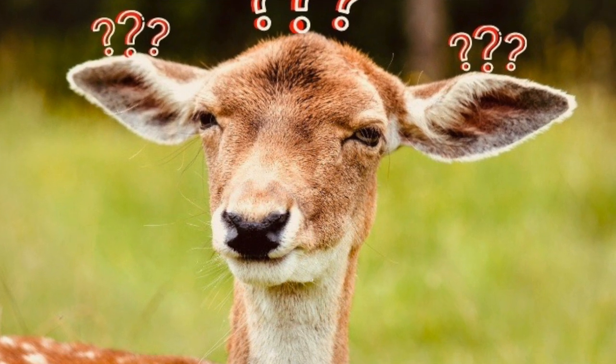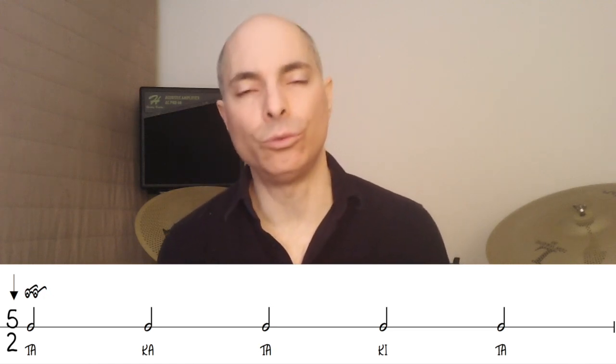Now this question might be a little bit difficult to answer right now, but there is a way where you can determine how you're feeling this variation. If you are feeling each one of those syllables as a downbeat, ta, ka, ta, ki, ta, like this, down, down, down, down, down, then it means that you are feeling this variation as a 5/2. So basically you have made a compensation in your head in order to accommodate this complicated rhythm.